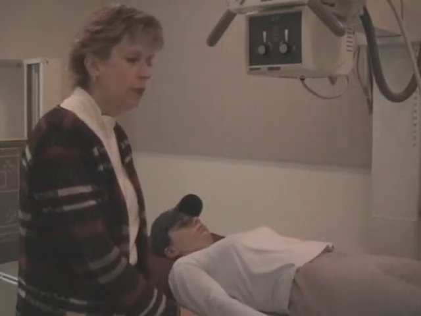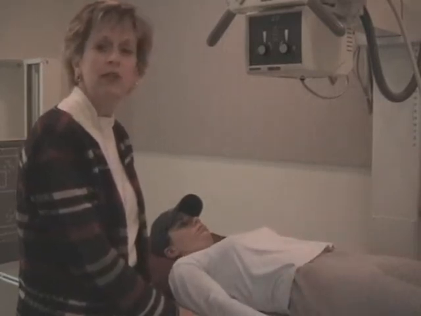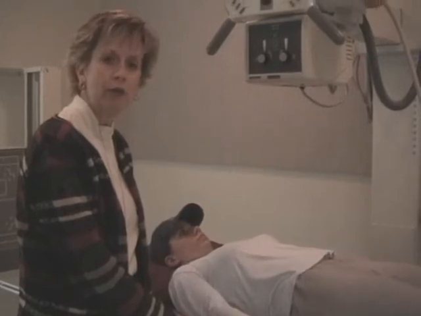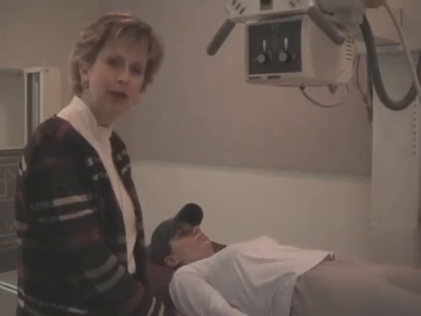Okay, we're going to pause the camera now for a minute because we've got to reset the room up to demonstrate the left lateral decubitus. We'll be back shortly.